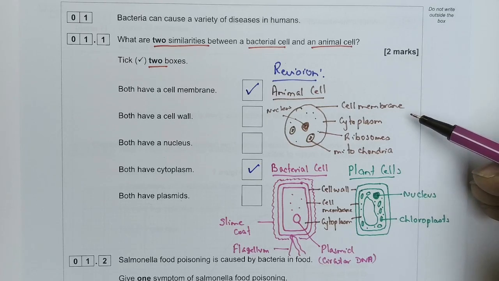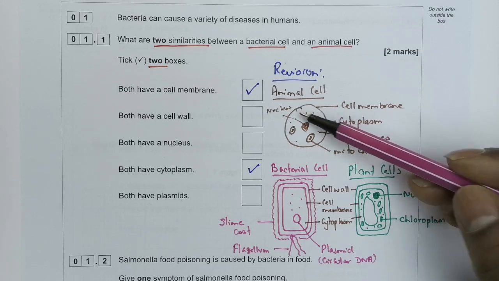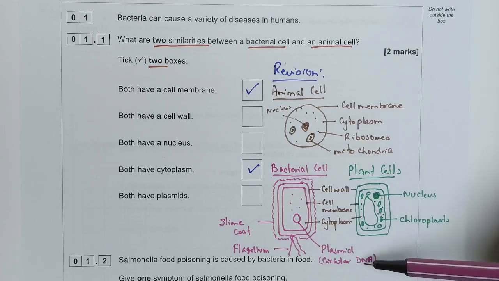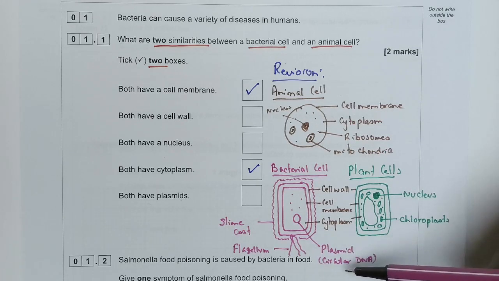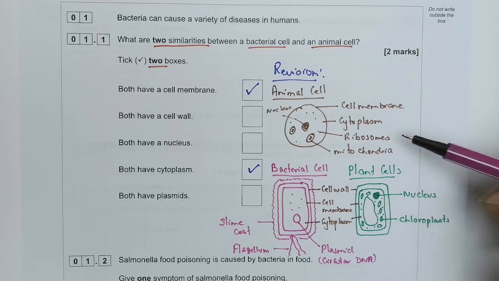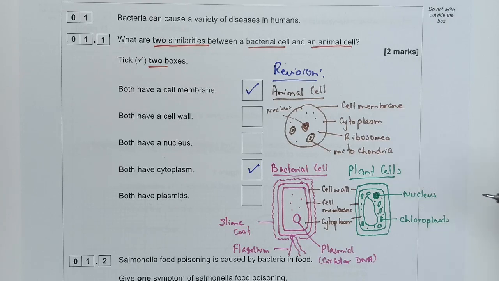So remember, the cell membrane controls what goes in and out of a cell. The nucleus is where the DNA is, so that's what controls the main activities of a cell in an animal cell and in a plant cell. In a bacterial cell, it is the plasmid, which contains a few genes. The cytoplasm is where most of the chemical reactions take place. Ribosomes are where protein synthesis takes place, and mitochondria is where aerobic respiration takes place. Remember, in the cytoplasm, anaerobic respiration also takes place. Chloroplast is where photosynthesis takes place. Flagellum, in some bacteria, helps them to move. Not all bacteria will have the flagellum.